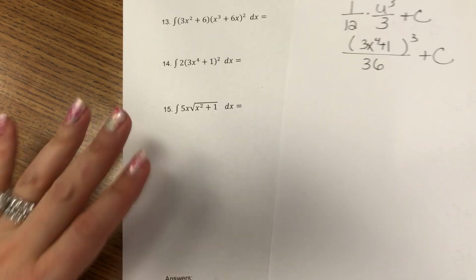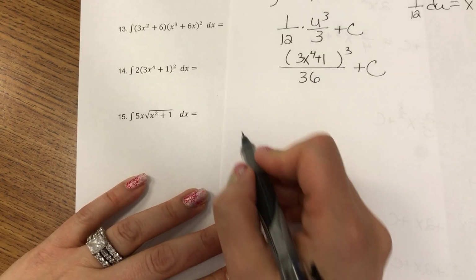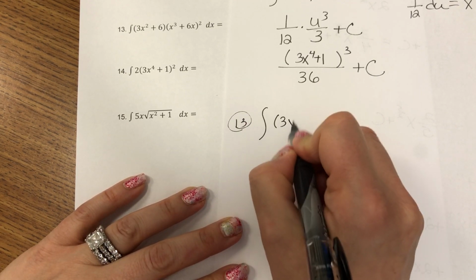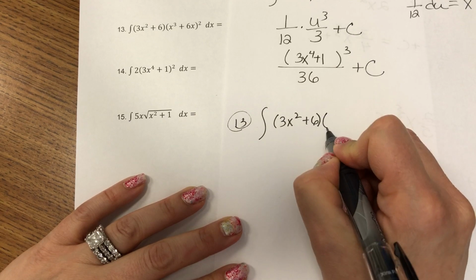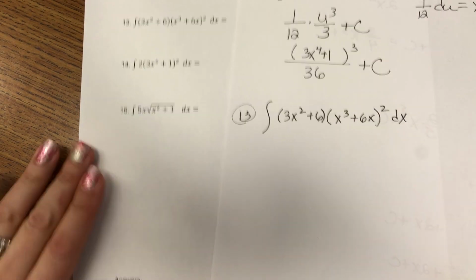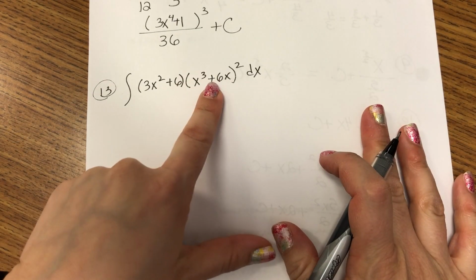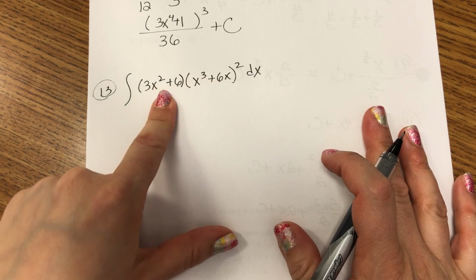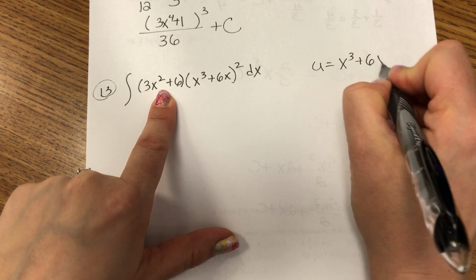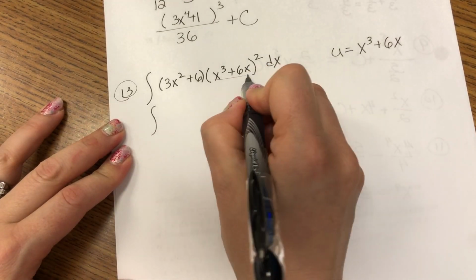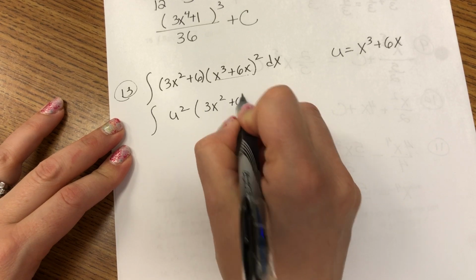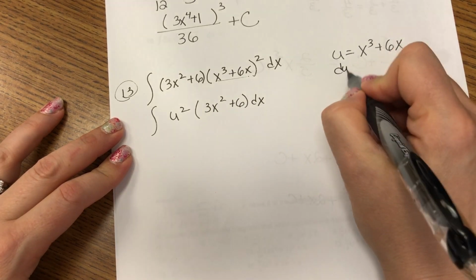So I'm going to do the same thing for 13. I'm going to pick my u to be x cubed plus 6x, because when I take the derivative, I'm going to get that part of my integrand. So that's the integral of u squared. The remaining pieces, do my derivative.